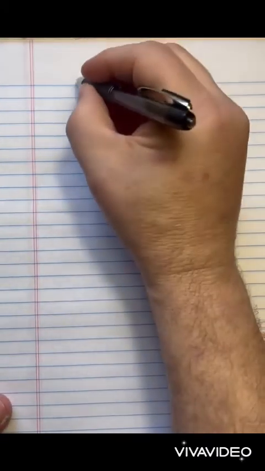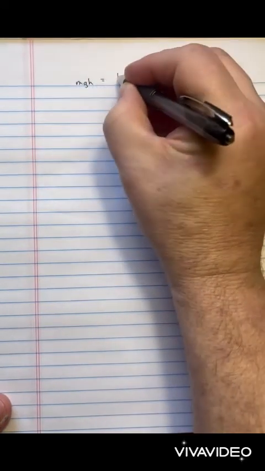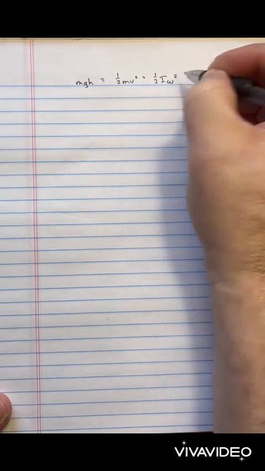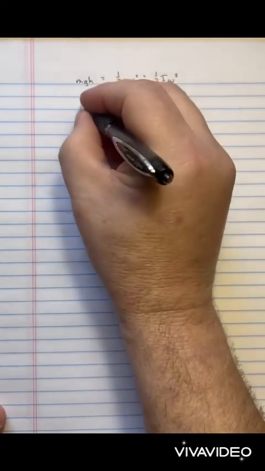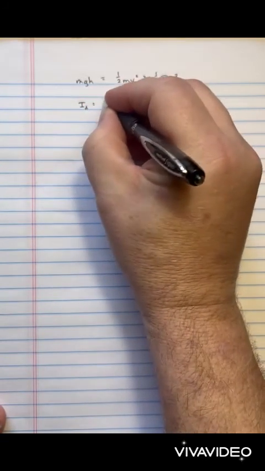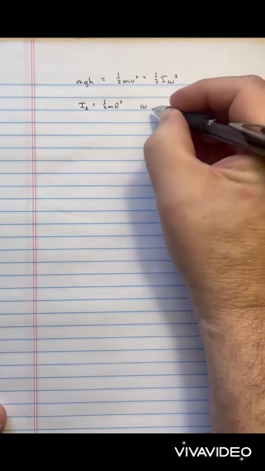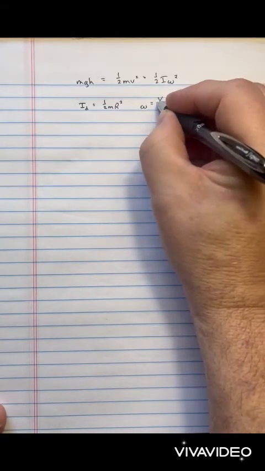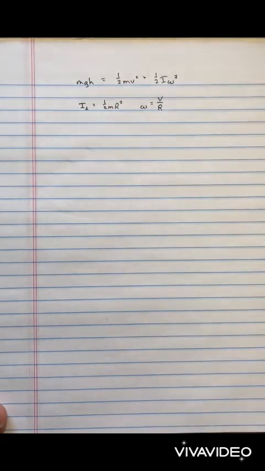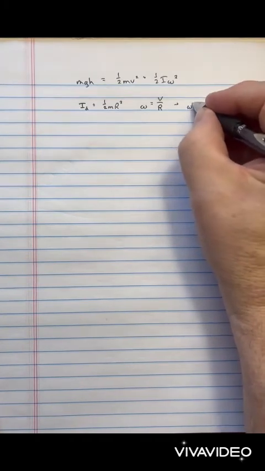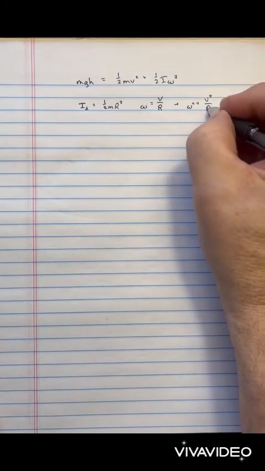So our equation looks like this. mgh equals 1/2 mv squared plus 1/2 I omega squared. So that's our conservation of energy equation that we've derived for this situation. All right. So if we're doing the disk, we have to note two things. First off, moment of inertia of the disk is 1/2 mr squared, like that. And the rotational velocity of the disk at the edge of the disk, more carefully, is v over r, like that. And by extension then, omega squared is v squared over r squared.